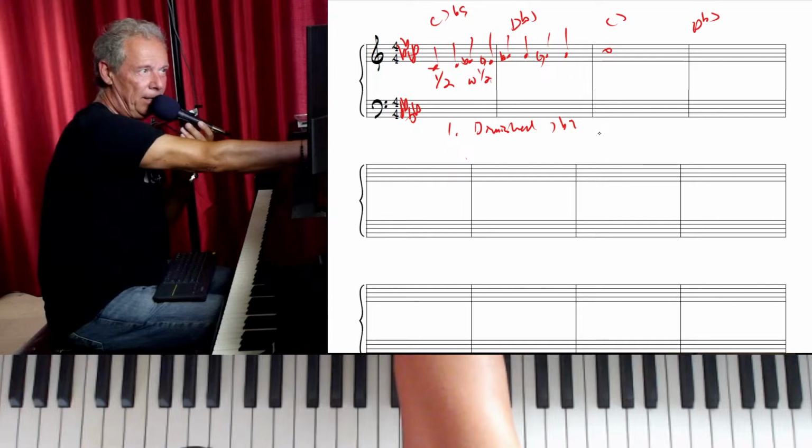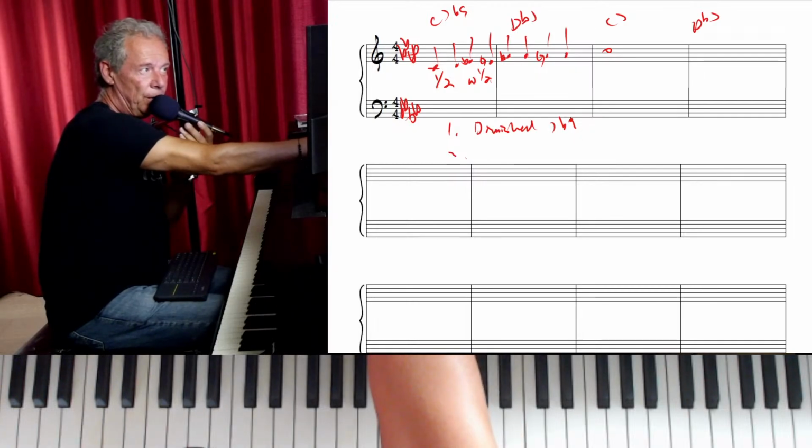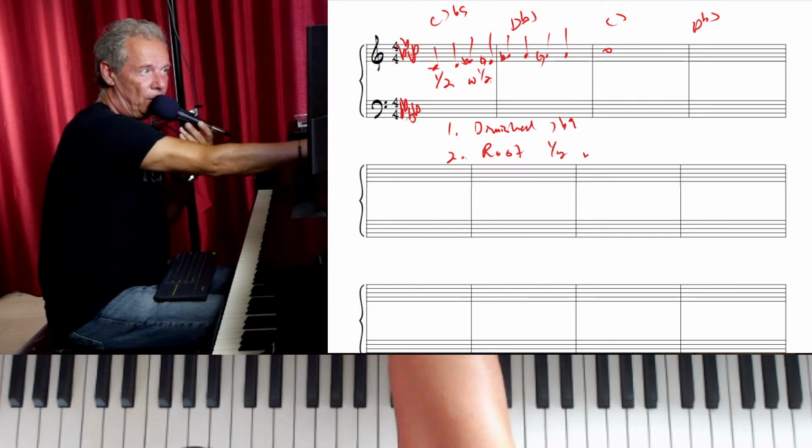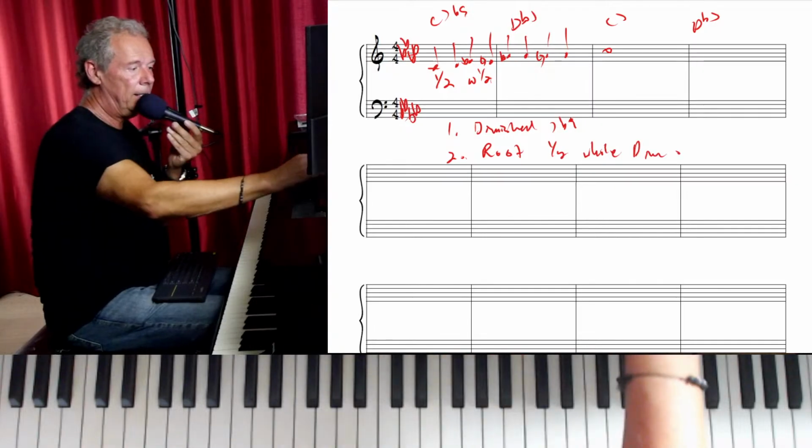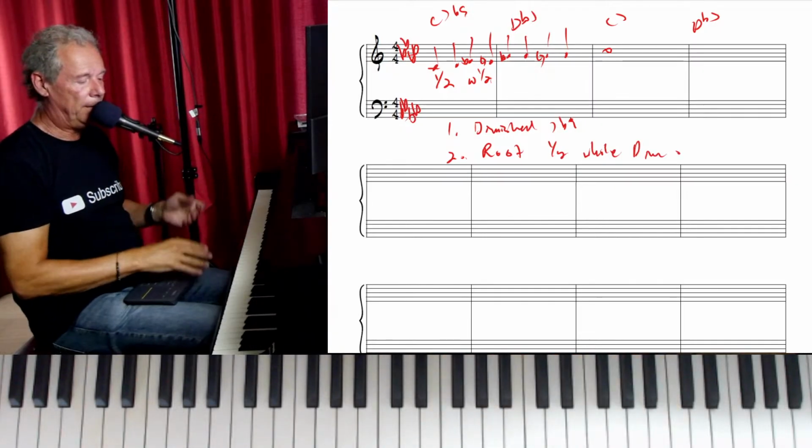And that would mean the 3rd, the 5th, the 7th, and the flat 9. And then what you do is you start the scale on the root and then use the half whole diminished scale. And that's basically all there is to it.